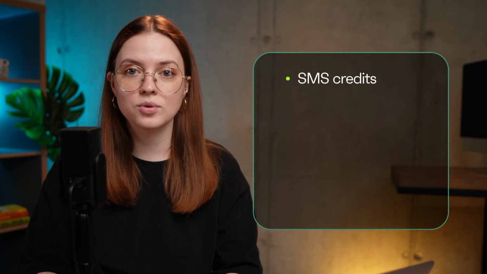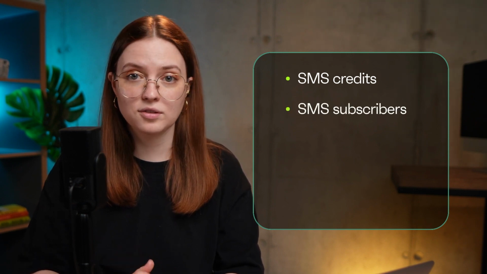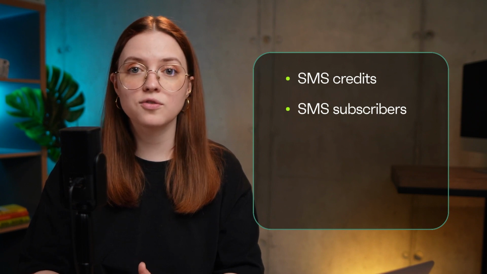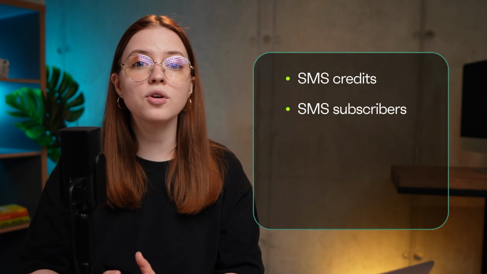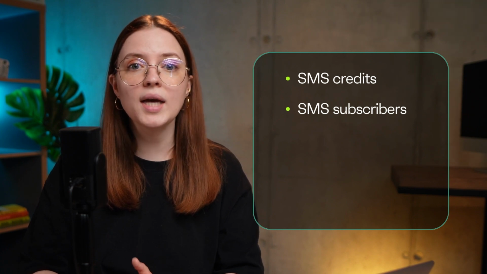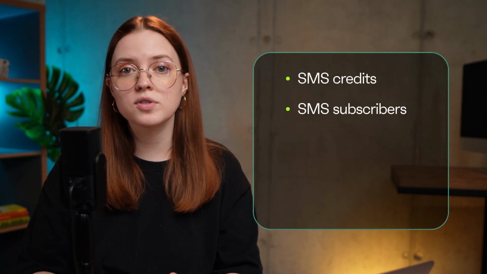To start sending SMS campaigns or add this channel to your automation workflows, you need to add SMS credits to your account. You can send your promotional newsletters to the customers subscribed to the SMS channel. The subscription statuses for each of the channels are managed separately. Depending on how your contacts are imported, they will be added with subscribed, non-subscribed, or unsubscribed statuses.